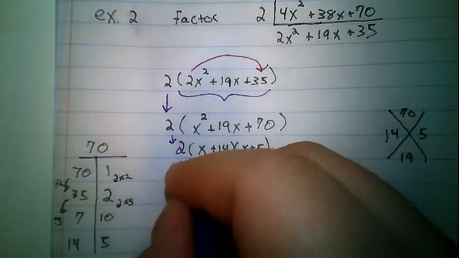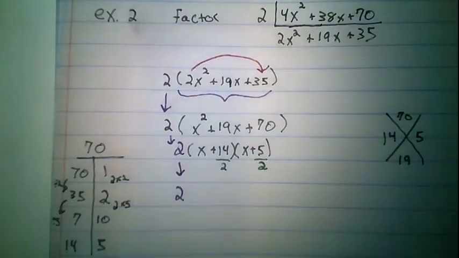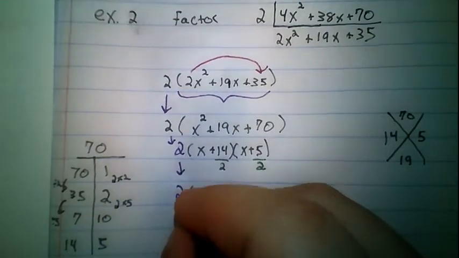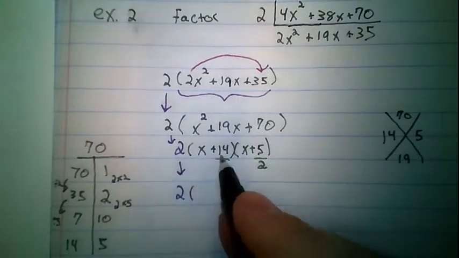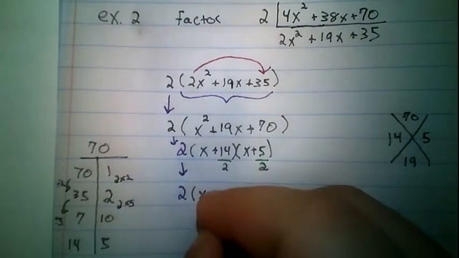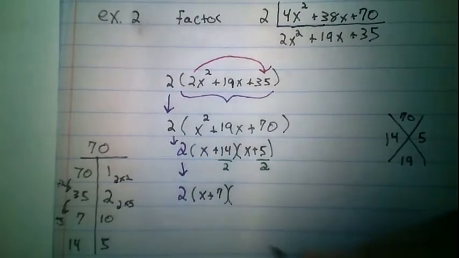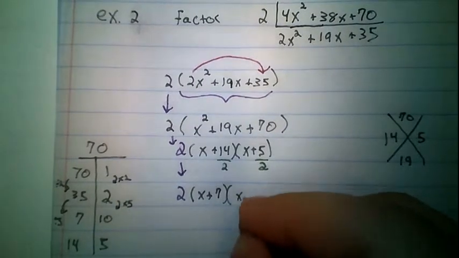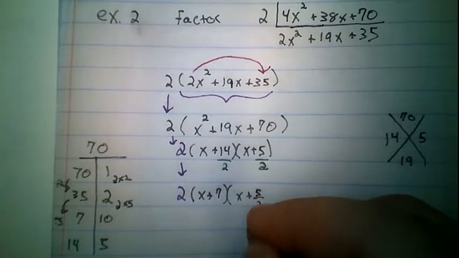I bring this one down. The fact that that's 2 is just a coincidence. And I reduce. X plus 14 divided by 2, so x plus 7. And then x plus 5 over 2.